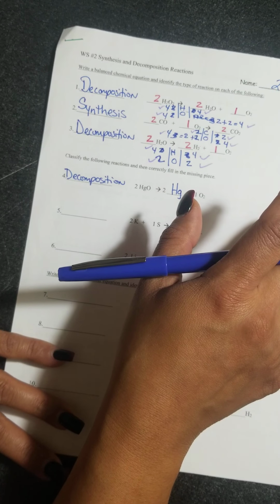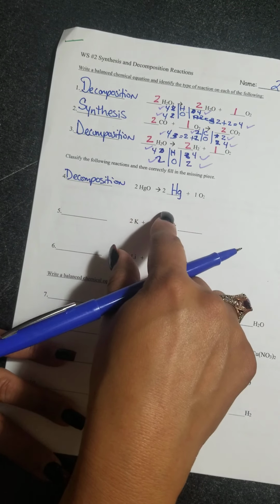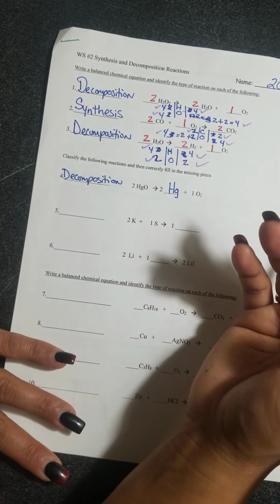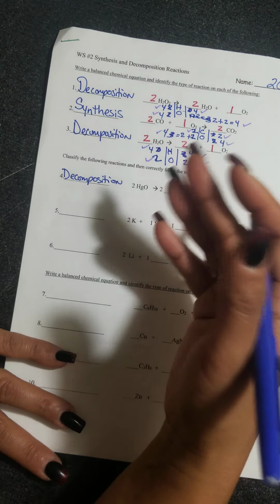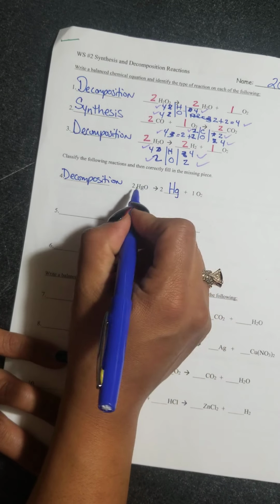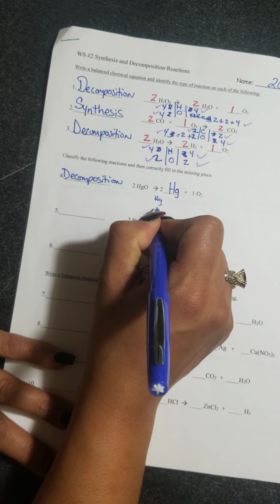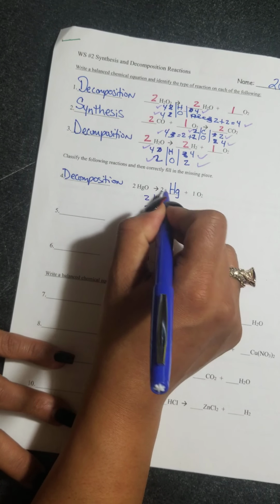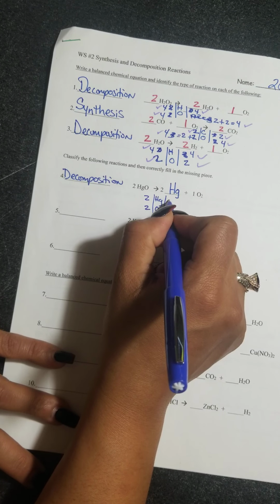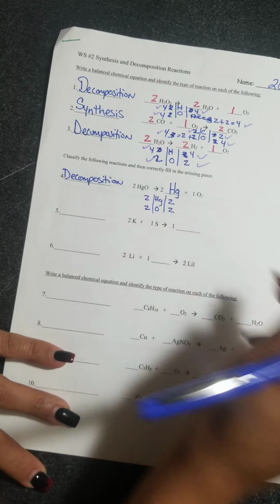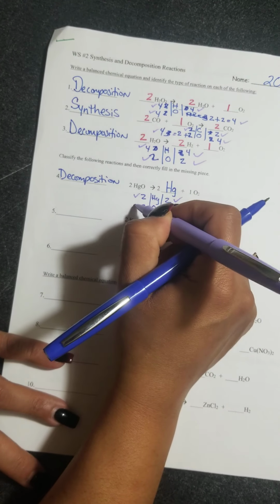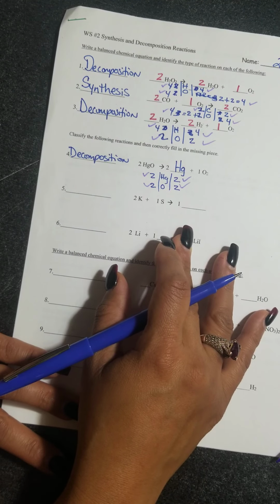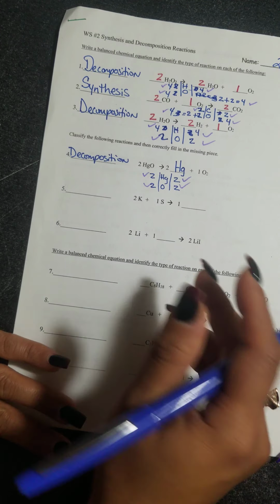Now that we classified it, it says fill in the blanks. We did it. I just want to double check because it doesn't say to balance, but we should always know to balance. Let's see. H, g, and O. 2 times 1 is 2. 2 times 1 is 2. 2 times 1 is 2. 1 times 2 is 2. I'm balanced. 2 and 2, 2 and 2. So it looks like they balanced those for us already, which is good. I just wanted to double check.